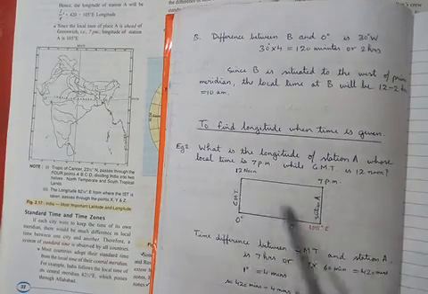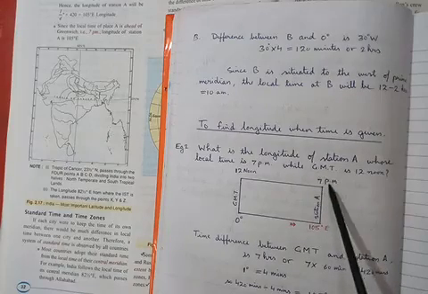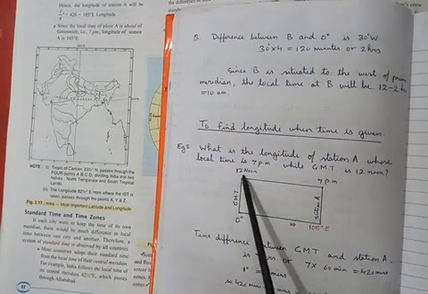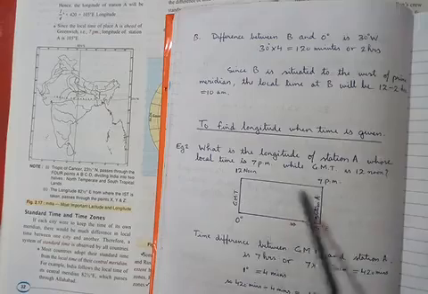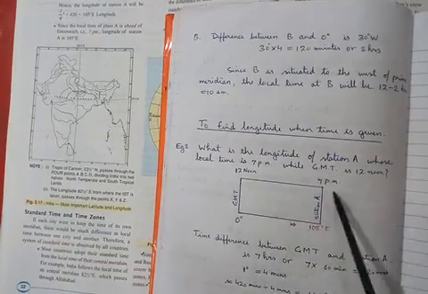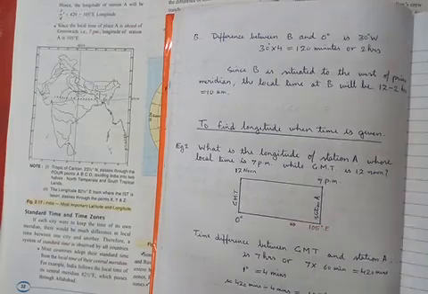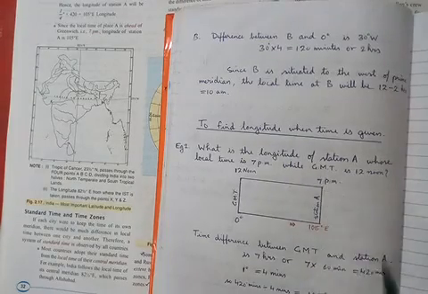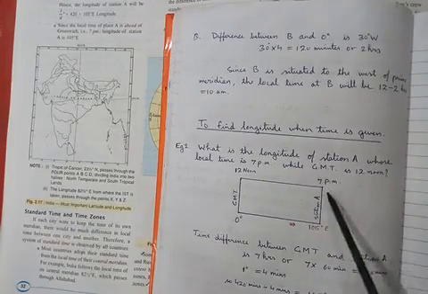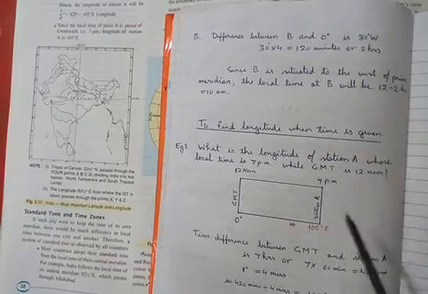7 PM means this lies towards the east. Why? Because it is night time, 7 PM, while here it is noon, meaning it is an added time. So I have drawn this line towards the east. The longitude will be east. We come to know, like this, that it will be an east longitude.